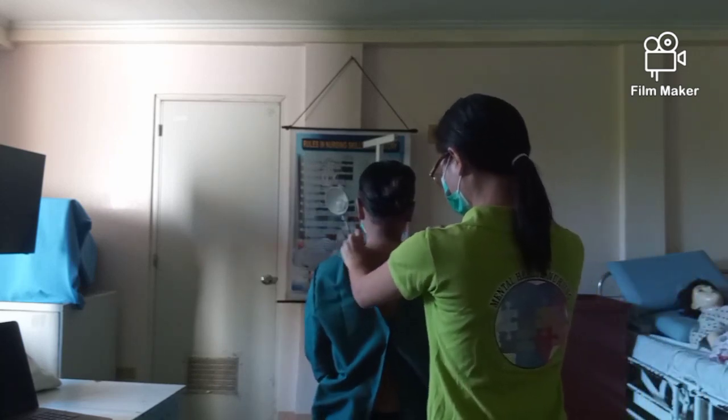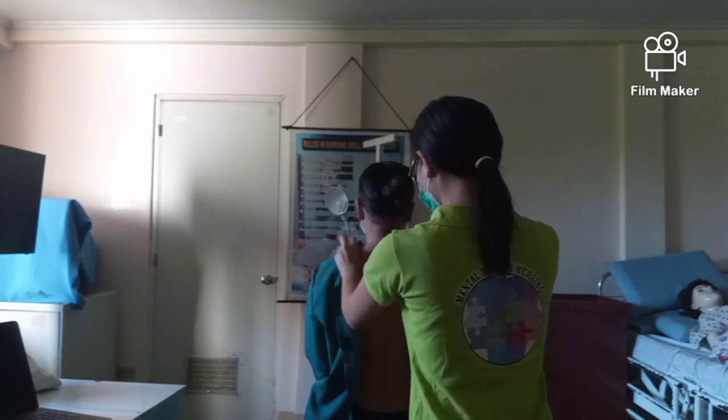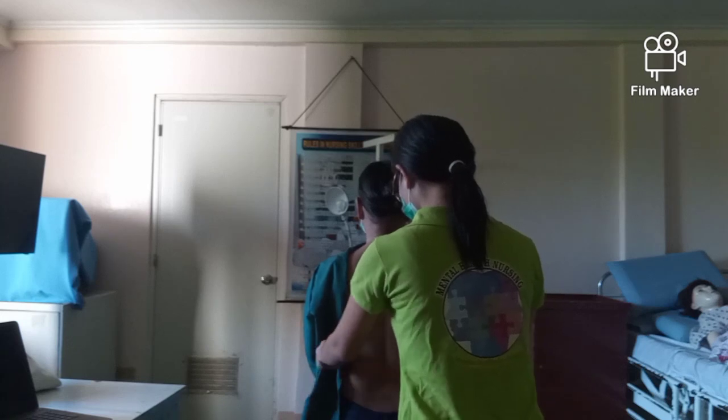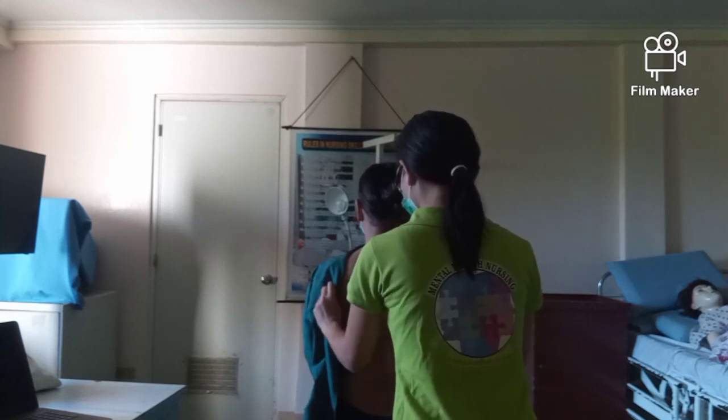For touching the patients, of course, don't forget to perform hand hygiene. Provide for client's privacy. In women, drape the anterior thorax when it's not being examined.